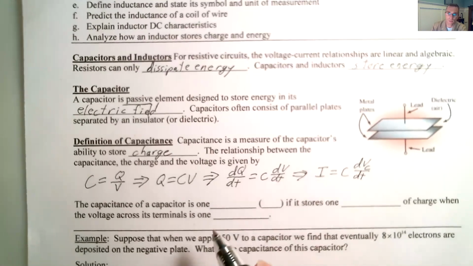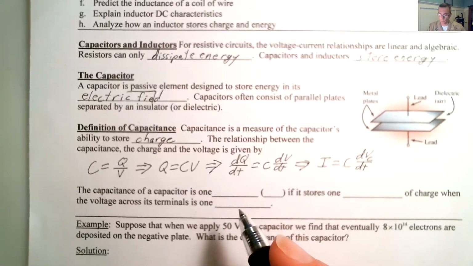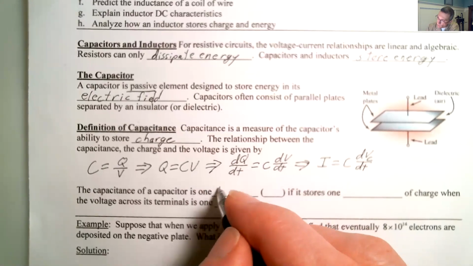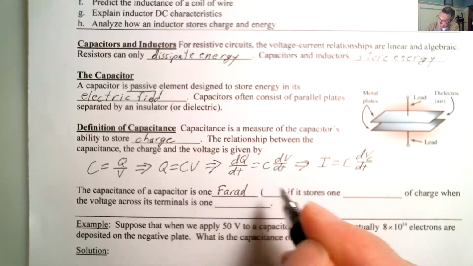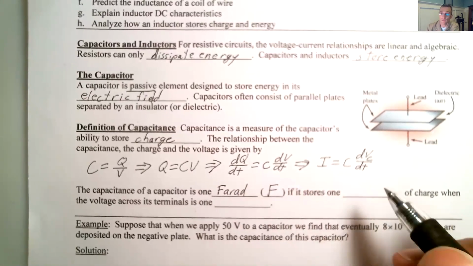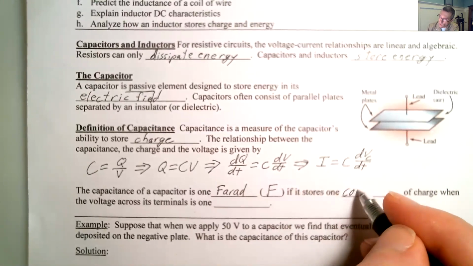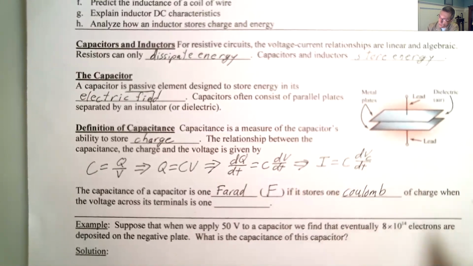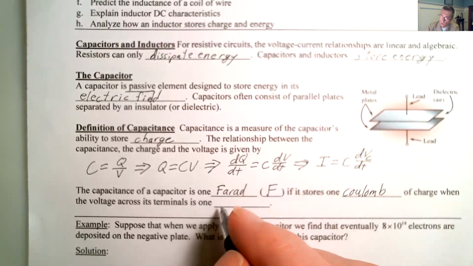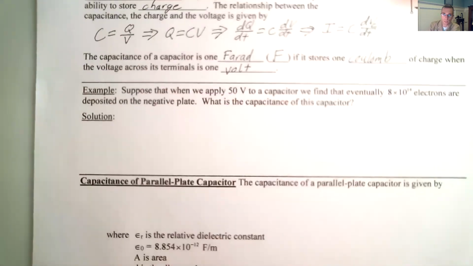Do we really need to use that very often? No, not often. But the point is, the capacitance of a capacitor is measured in farads, named for Michael Faraday. The abbreviation we use is F. A farad stores 1 coulomb of charge when the voltage across its terminals is 1 volt. We won't worry about that example.